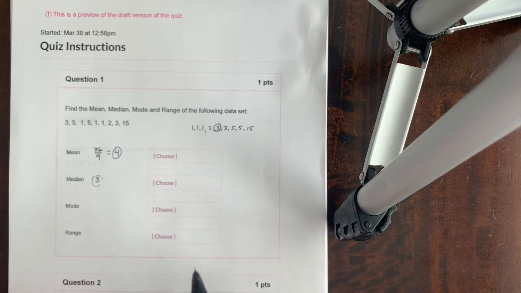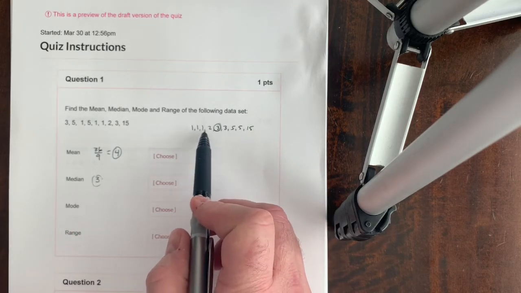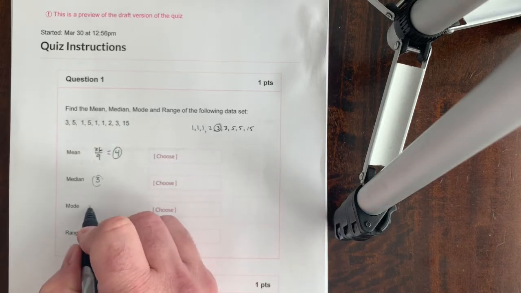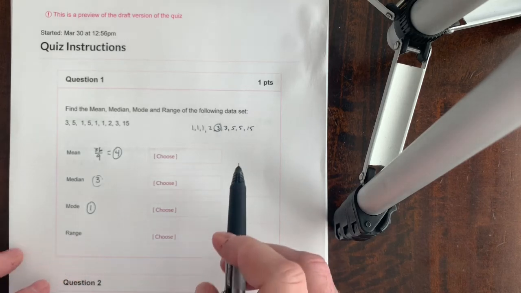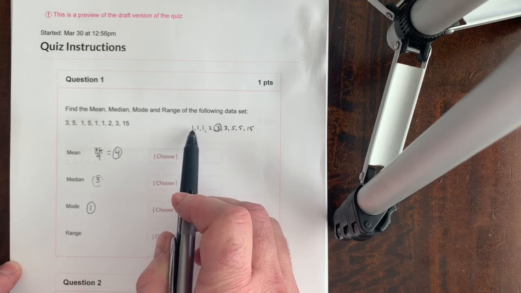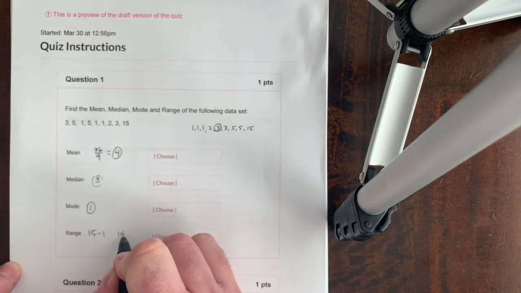Mode is the most reoccurring number. You'll notice I have some repeats in here. It looks like 1 is going to be our most common repeat. There's 3 of them. That's the most reoccurring number, so I'm going to say that the mode is 1. The range is simply taking the biggest number and subtracting the smallest from the biggest. So 15 minus 1, which is 14.